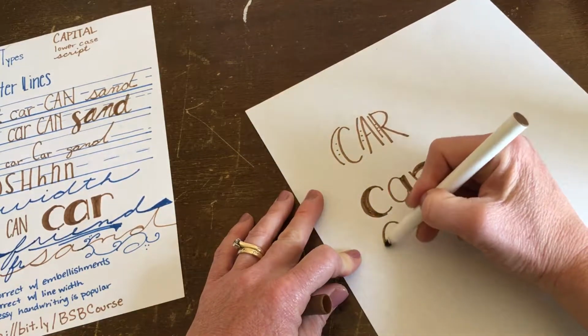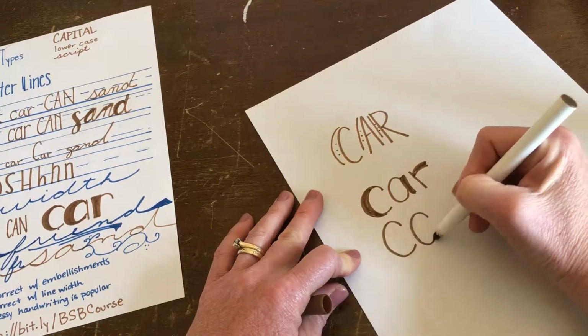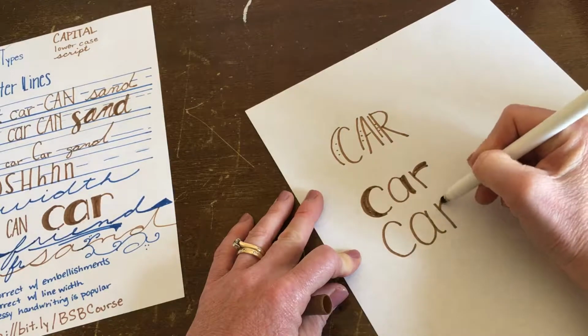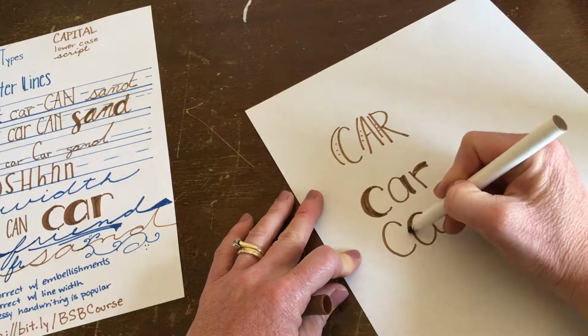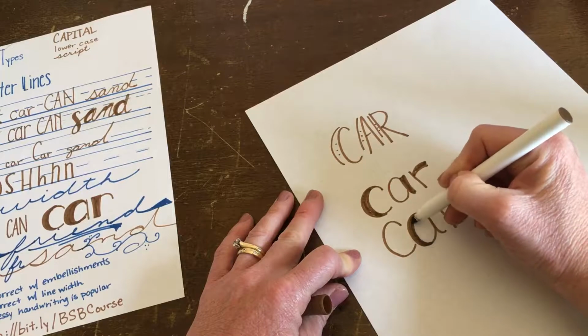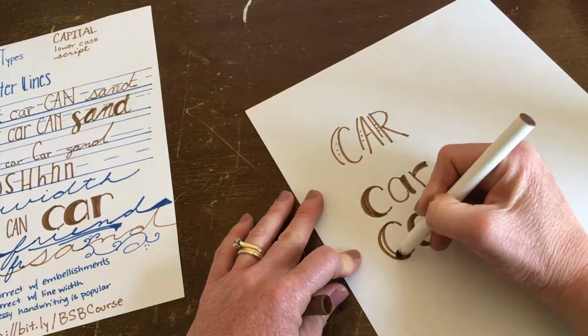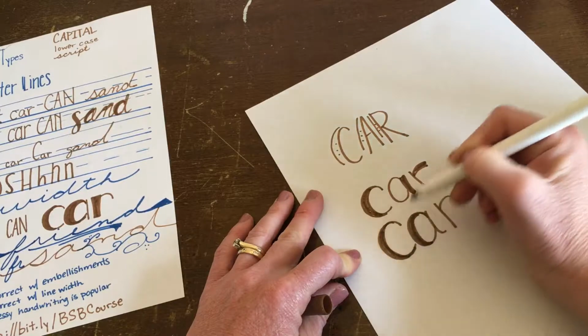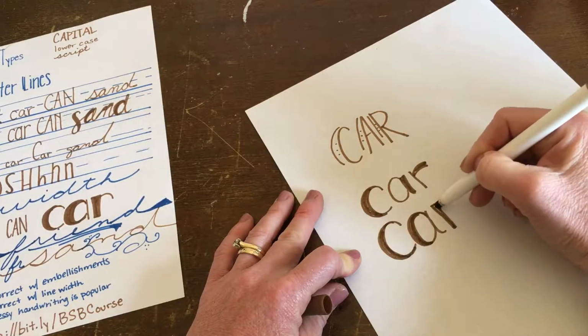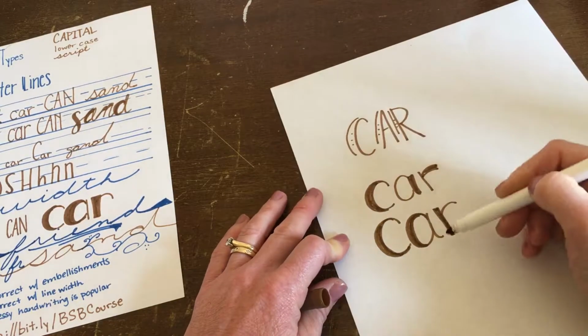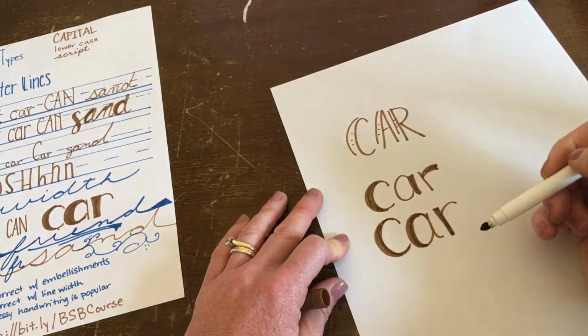You want to make it on the same side. So this would be on the left-hand side. This would be on the left-hand side. Okay? And then I'd probably do this as well. See how this looks different than this?